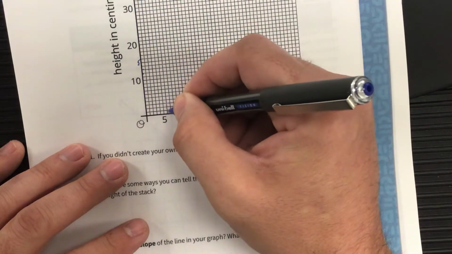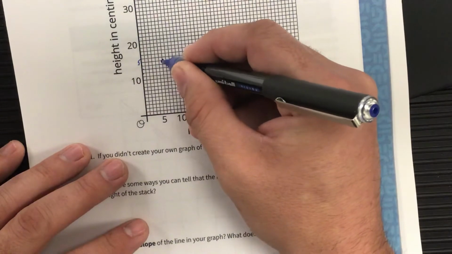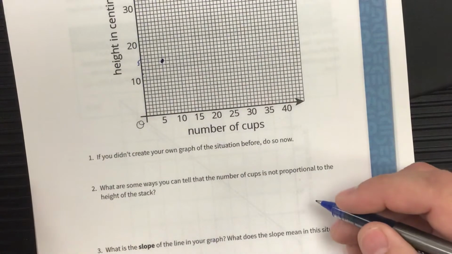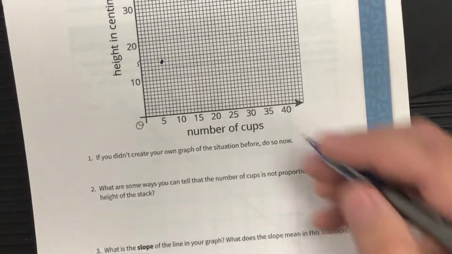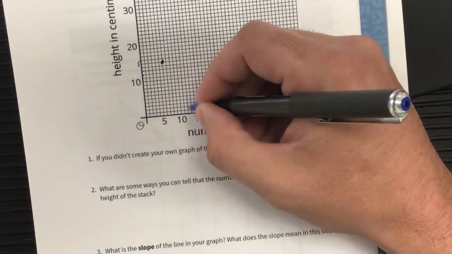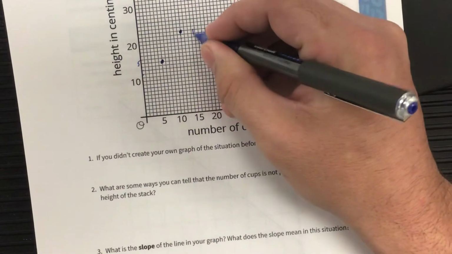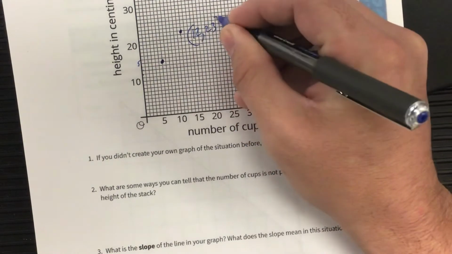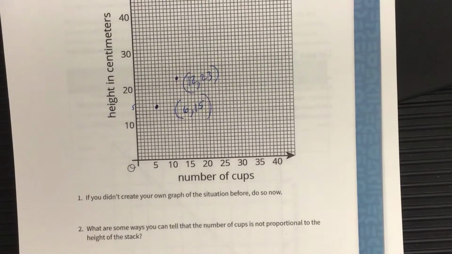Kind of hard to follow there, so be careful. What was the other one? 12 and 23. 12 cups and 23. Probably should have one more point. 0, 0. Okay.